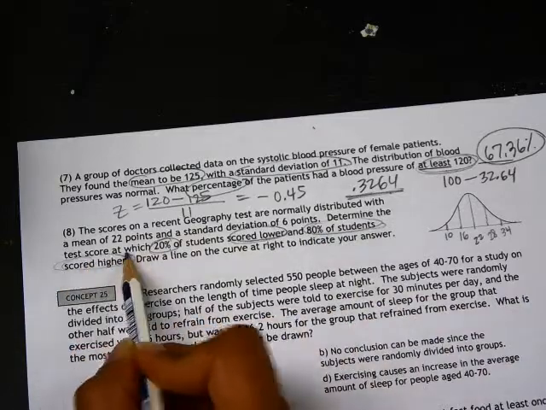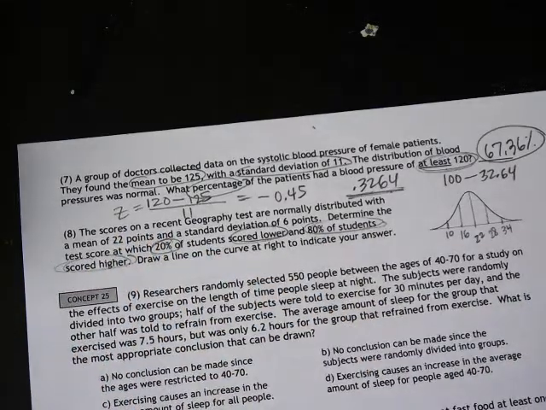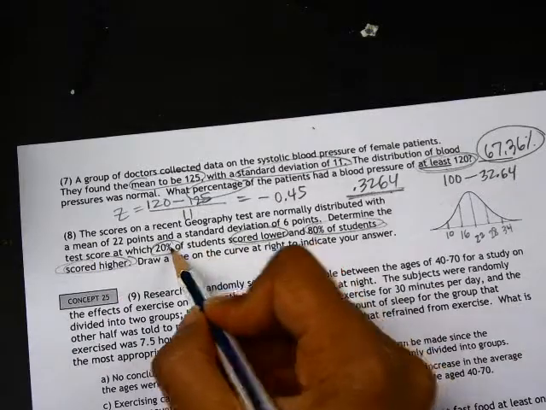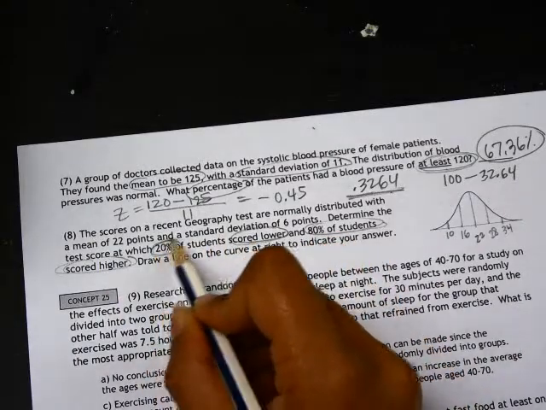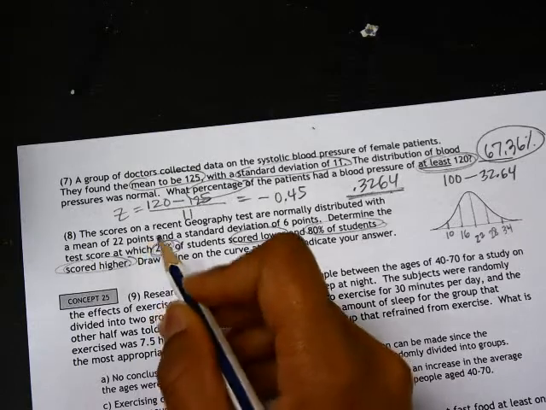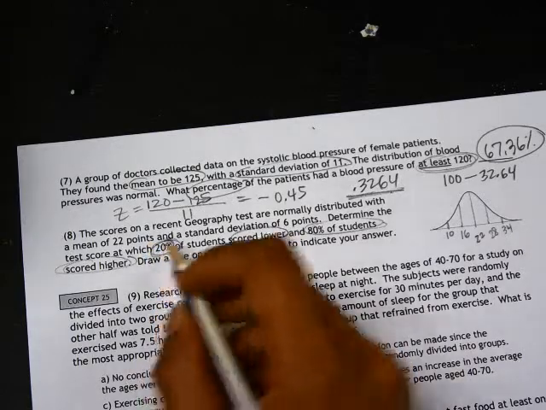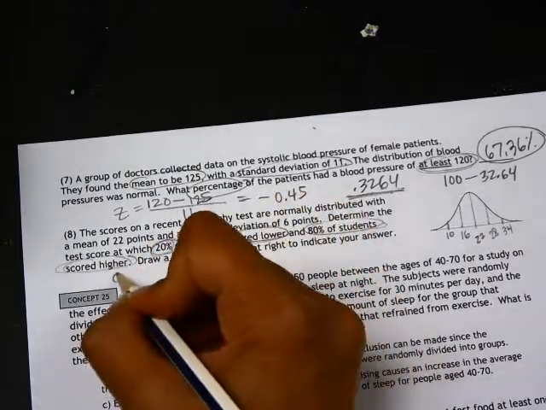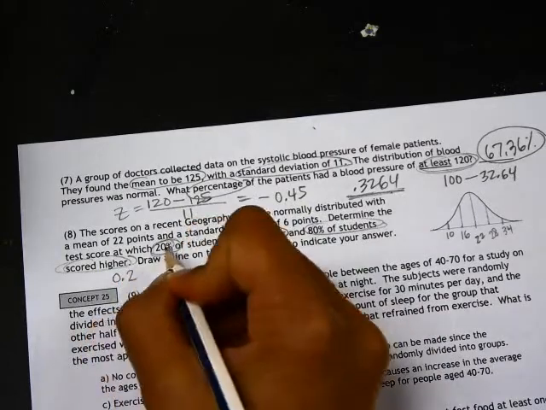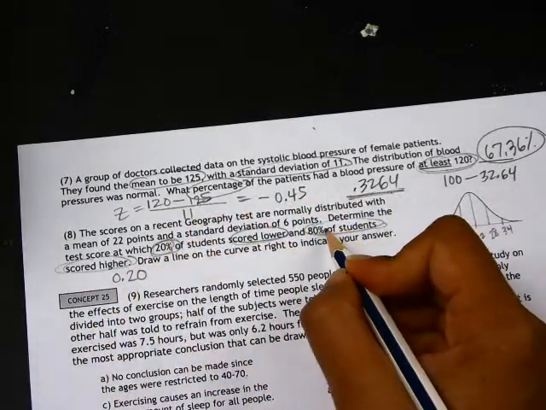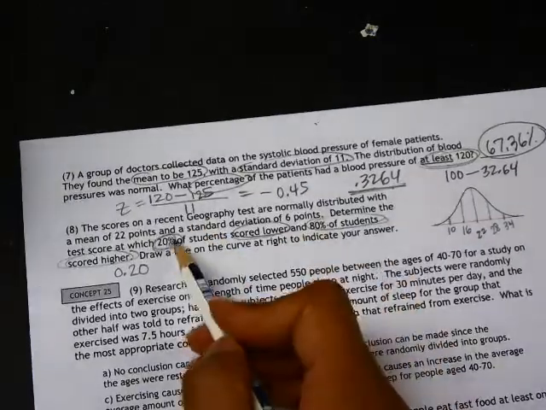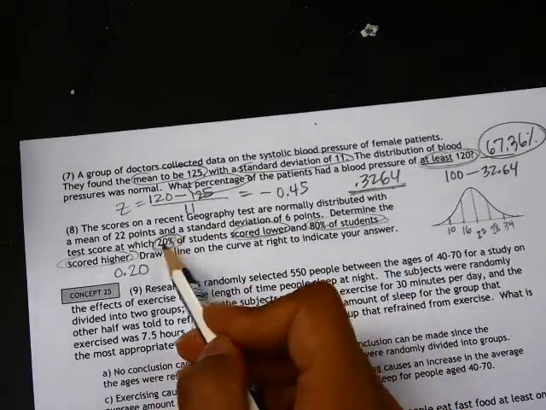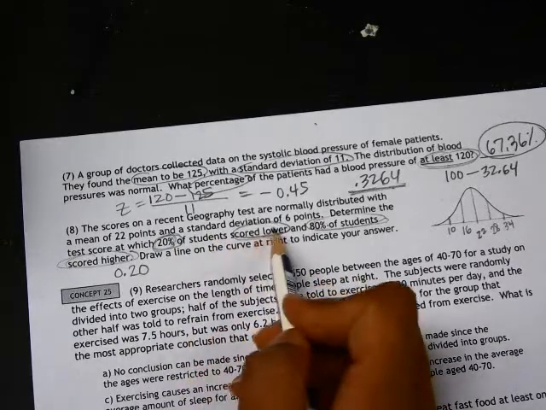Determine the test score at which 20% of the students scored lower and 80% of the students scored higher. So if I'm looking for the test score where 20% of the students scored lower, well, I know the percentile, but I don't know the z-score. So I know that the percentile is 20. Why is it 0.2 and not 0.8? Well, percentile is defined as the percent that is less than the value in the problem, so we're going to use the one that says students scored lower.